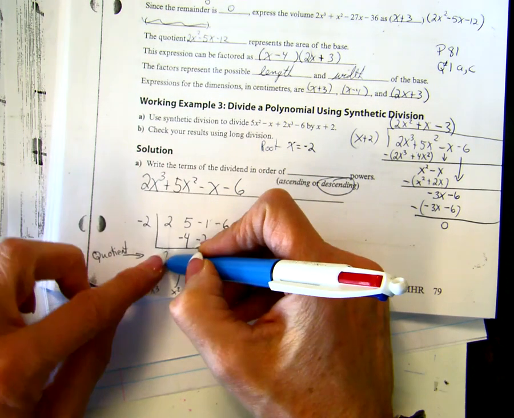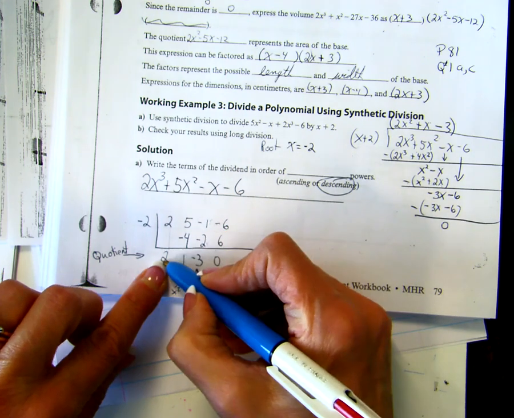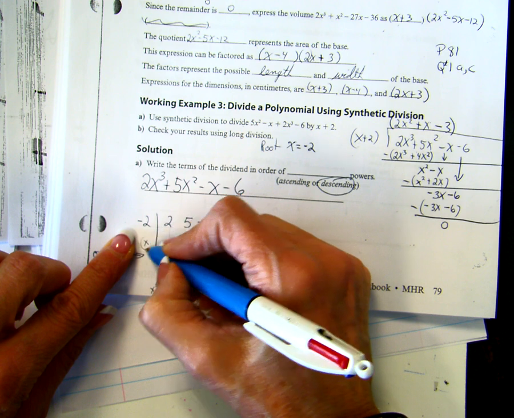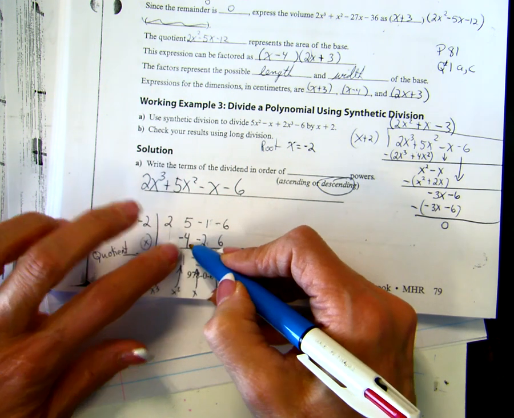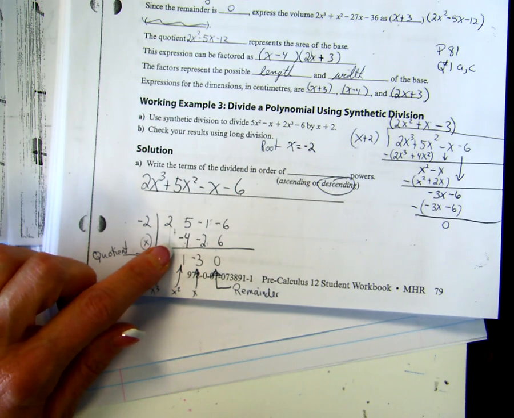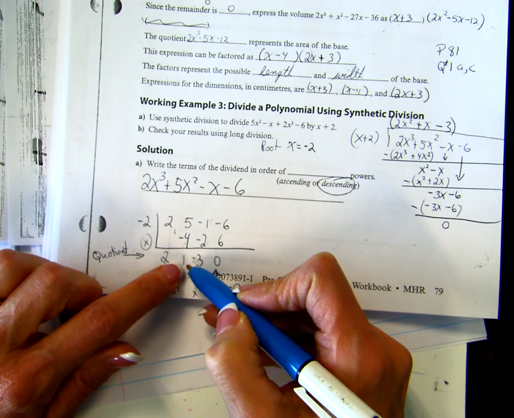Okay, so one more time the process. We start by just bringing the first leading coefficient down. Then we take this number and we multiply. So those two get multiplied, and we write the answer here. Then we take these two and we add them together, and we write the answer.